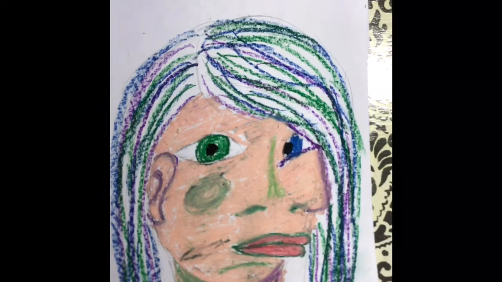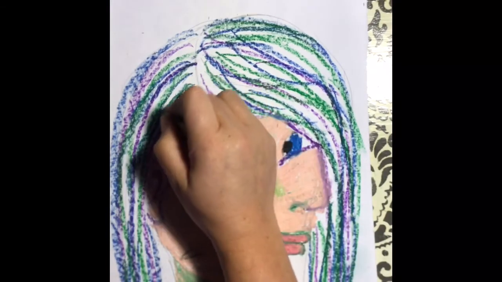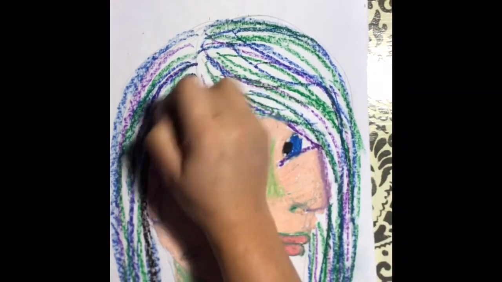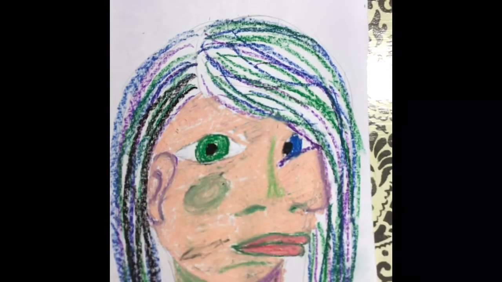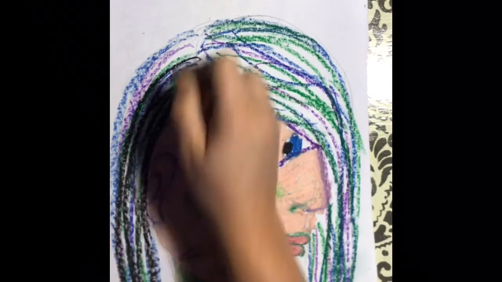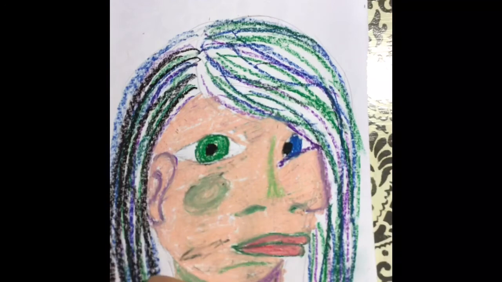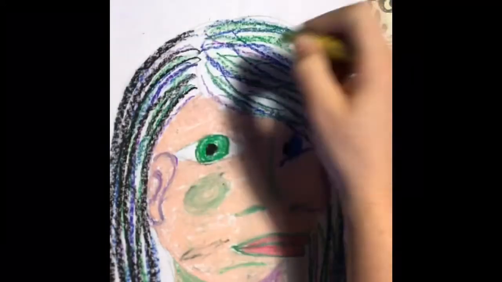Now, our hair, when we have gotten to this point, we want to come back with our natural hair color, or the color that our hair is. So I'm going to come in with black, and I'm going to start to fill in the spaces so that I have some of my natural color. In here as well.